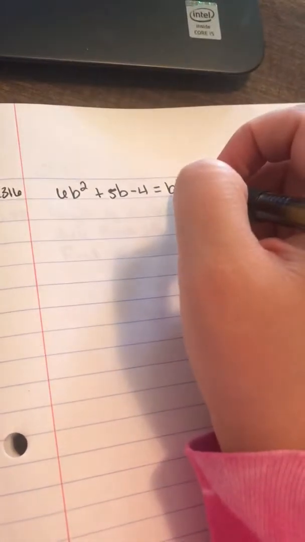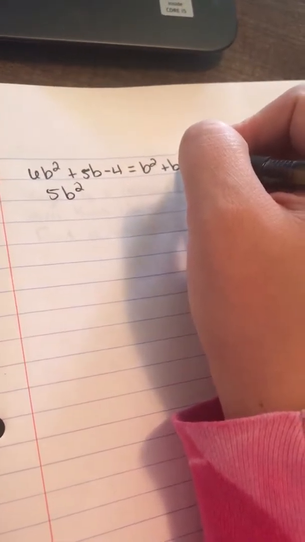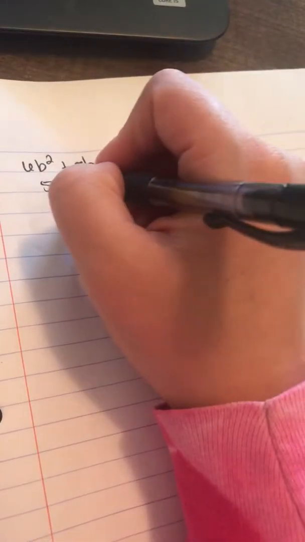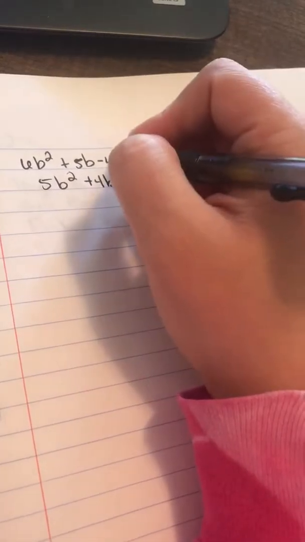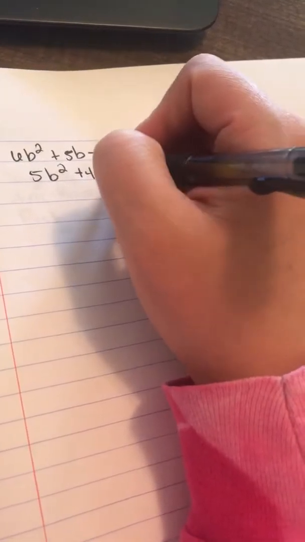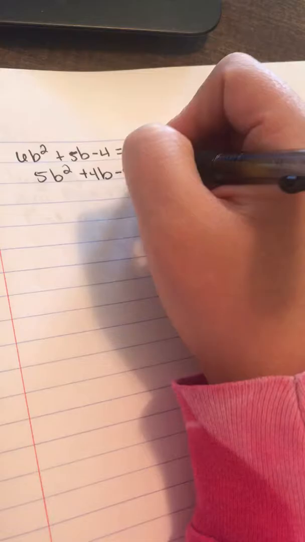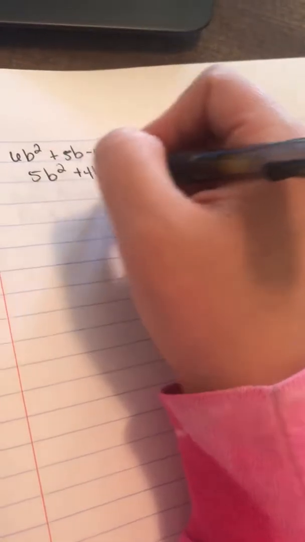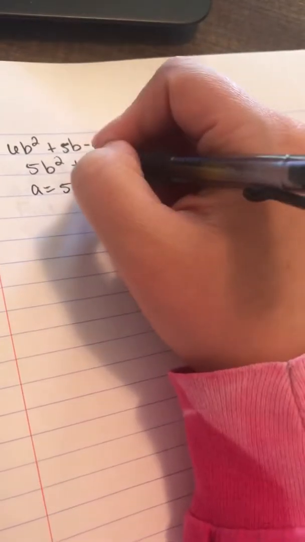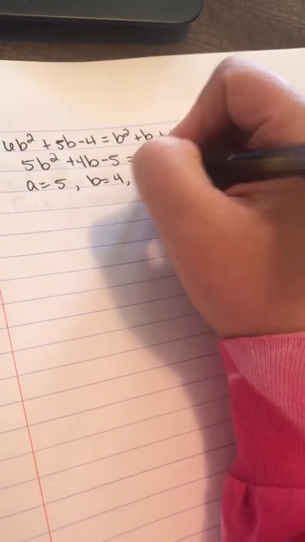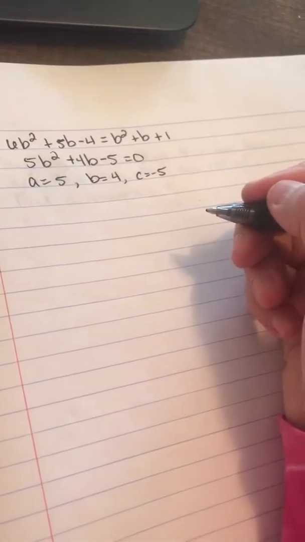And for this last one, again, you want the right-hand side to be 0. So I'm going to subtract b squared, so I've got 5b squared. I'm going to subtract b, so 5b minus b is 4b. Negative 4 minus 1, if I subtract 1, is negative 5, equal to 0. I know this has got b and we're using b too, but we'll just keep going with b, because a, b, and c is what you generally see.